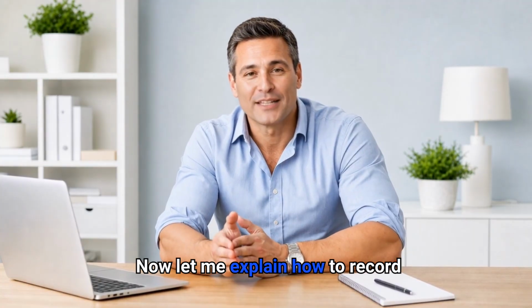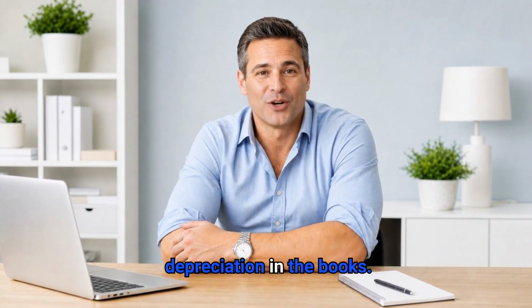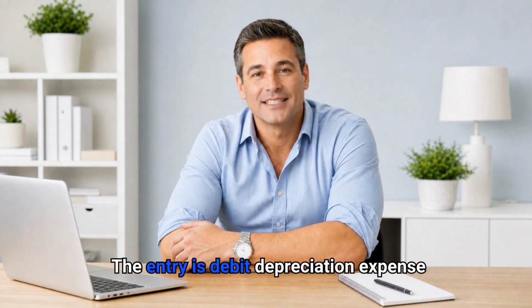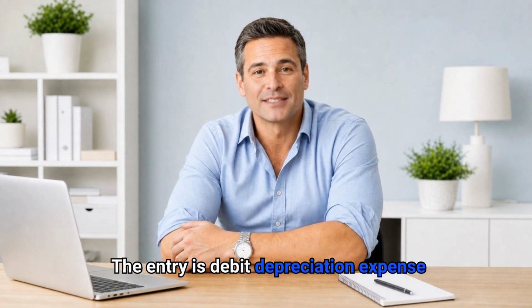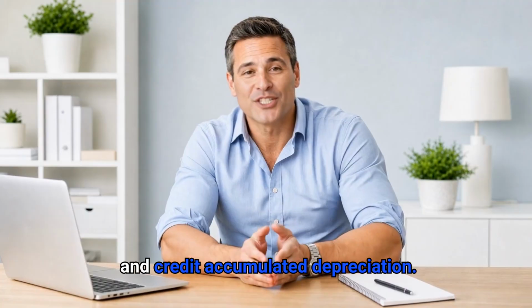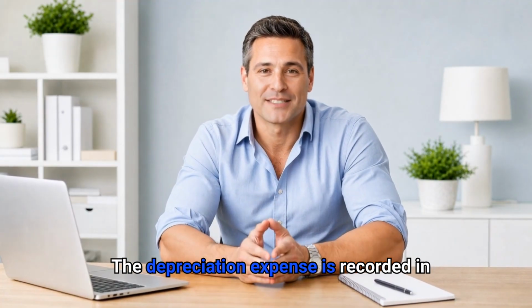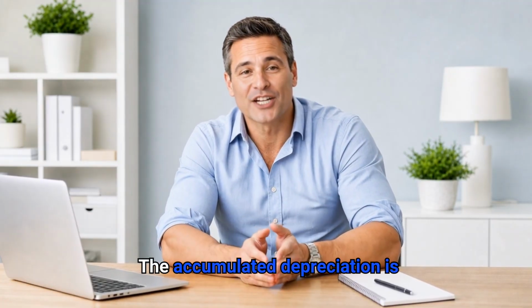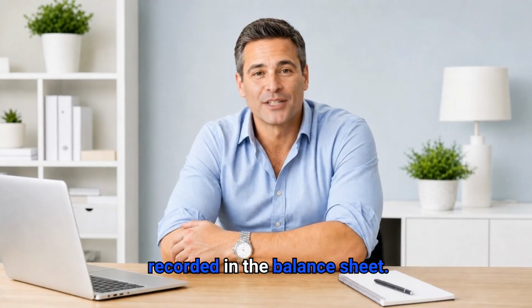Now let me explain how to record depreciation in the books. Depreciation is recorded through a journal entry. The entry is debit depreciation expense and credit accumulated depreciation. The depreciation expense is recorded in the profit and loss account. The accumulated depreciation is recorded in the balance sheet.